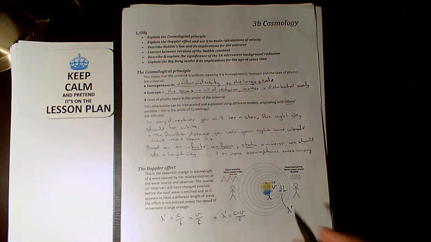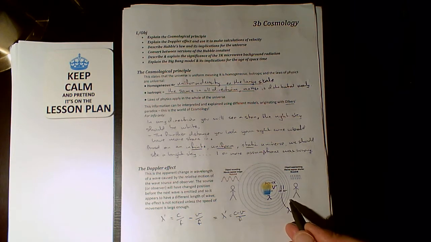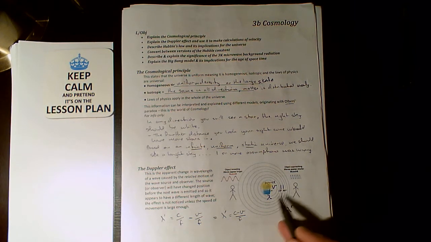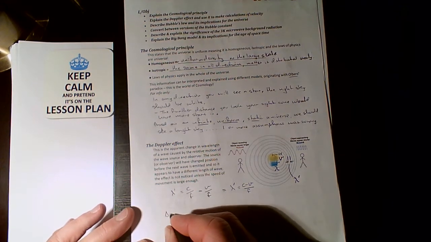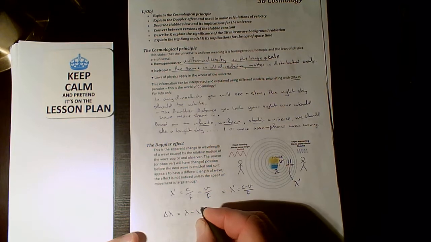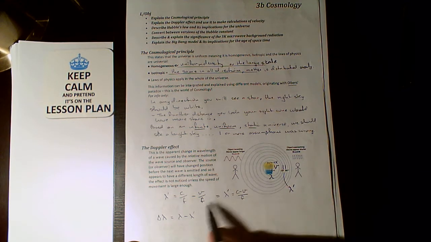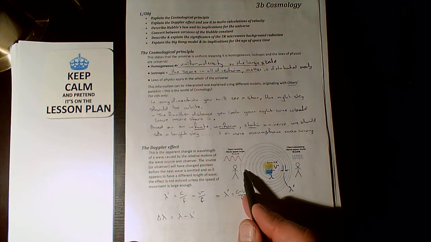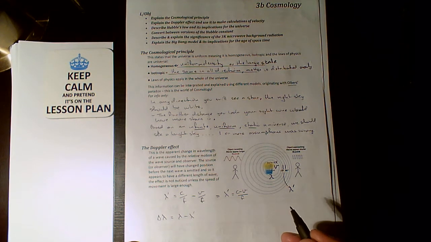Now we are just measuring that wavelength, but if we happen to know what the wavelength should be, then we can find the change in wavelength. That's going to be equal to lambda minus lambda dash. We could have it the other way round, it doesn't matter, we're just going to assume that it's a positive number, but the maths would work just as well. This would still be true if you were doing the stretched wavelength as well.